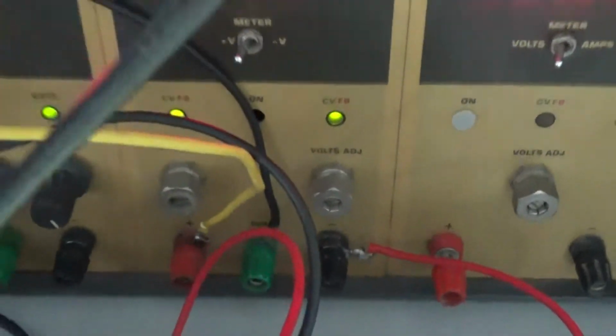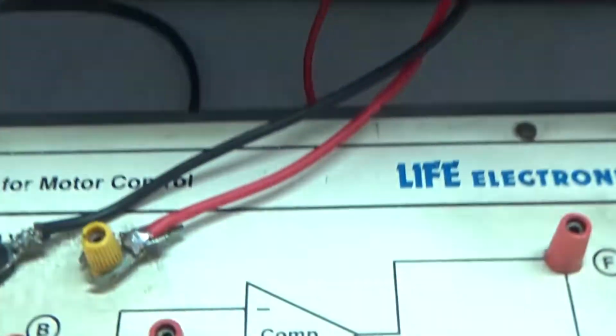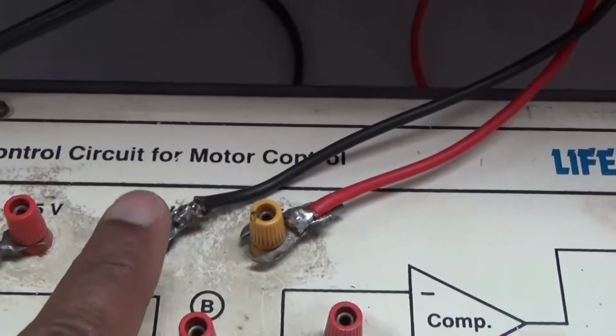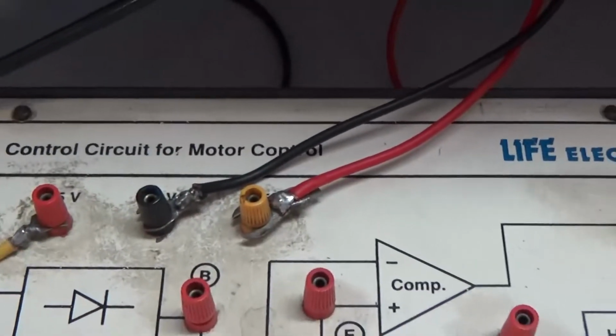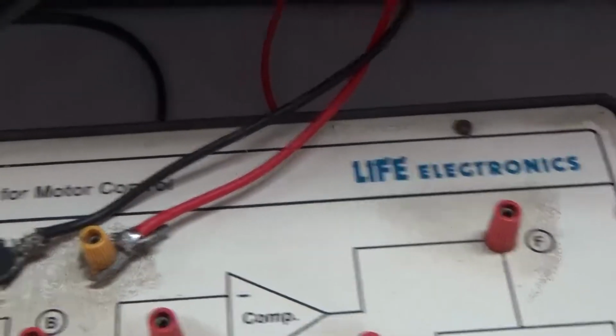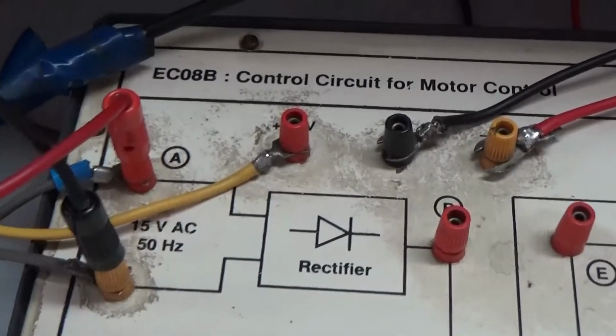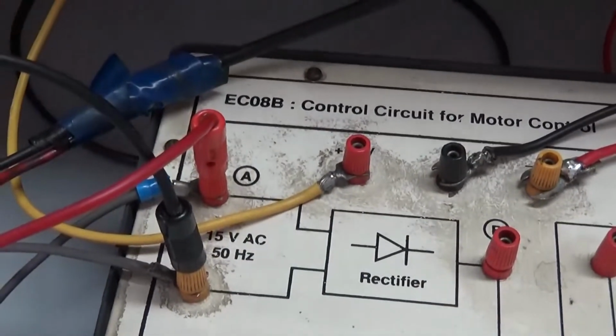It is a constant voltage that is fed to your control circuit. You can observe this. Same, this is 15 and this is 0, this is minus 15. So this voltage is for the operational amplifiers. So to start with, the 15 volt is fed here. Let us measure the 15 volt AC in the CRO.